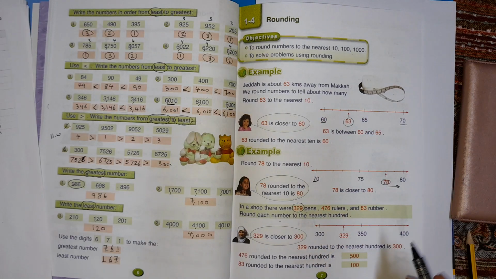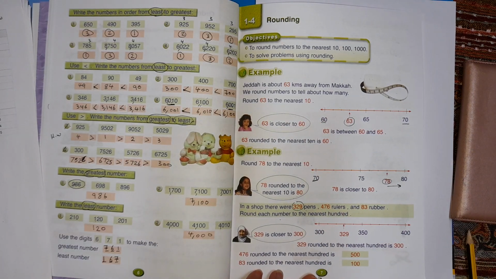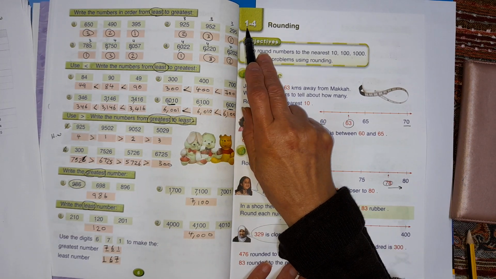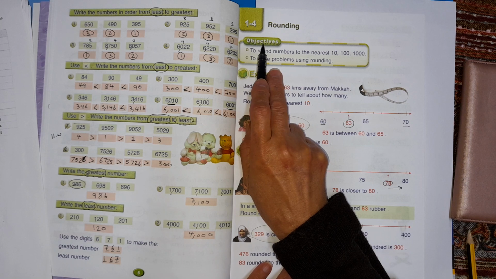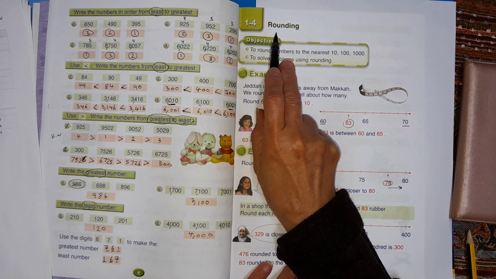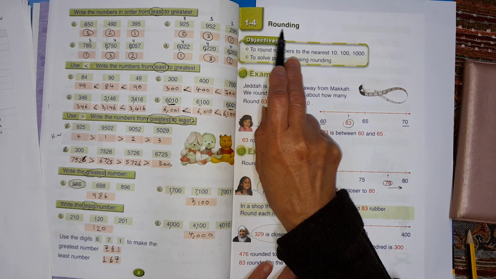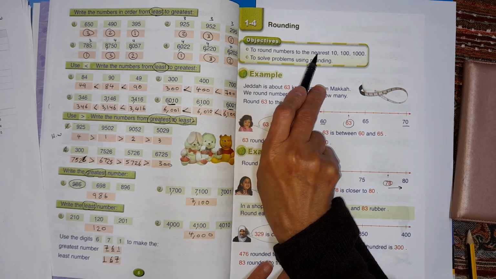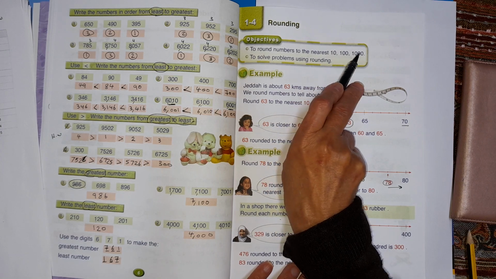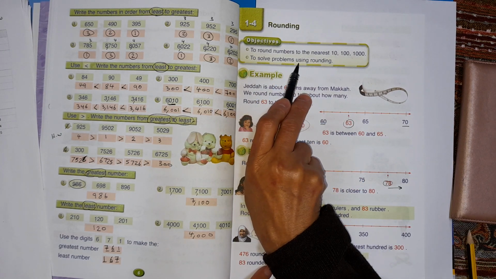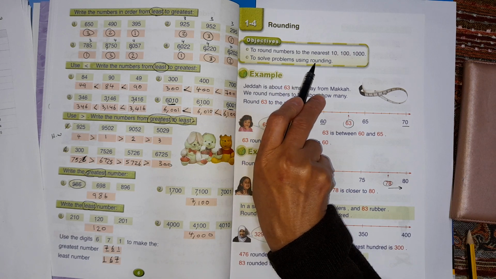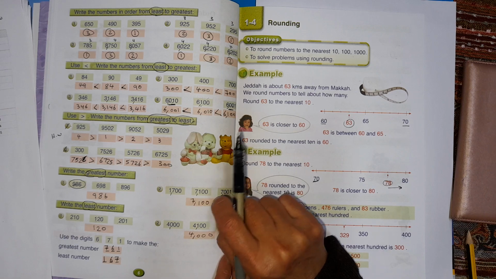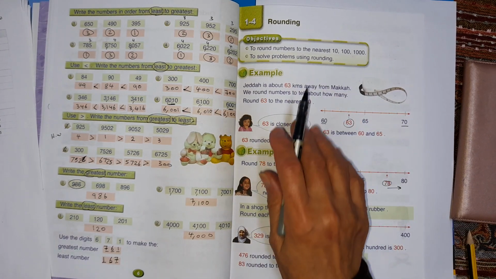If you have your book, all of you bring your book, open it at page 7 and our lesson will be rounding. It is chapter 1 lesson 4. My objective, rounding of course means تقريب. Objective: what I need to learn. I need to learn how to round numbers to the nearest 10, 100, 1000 and solve problems using rounding. They will give us numbers and they will say round this to 10 or 100 or 1000.